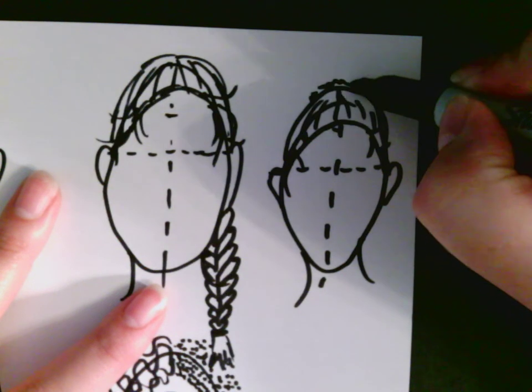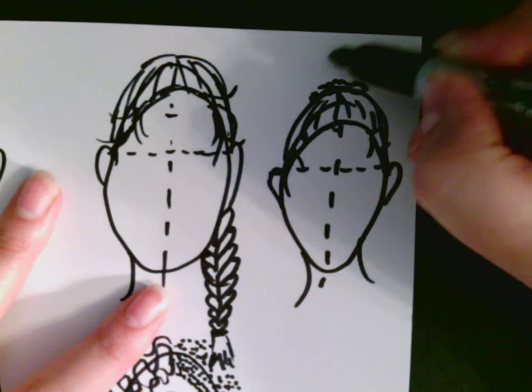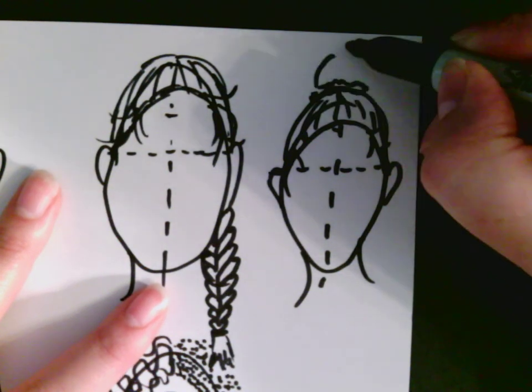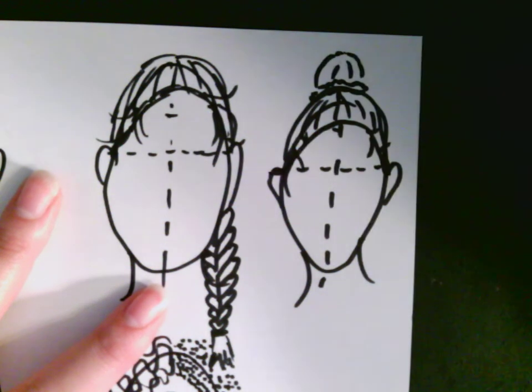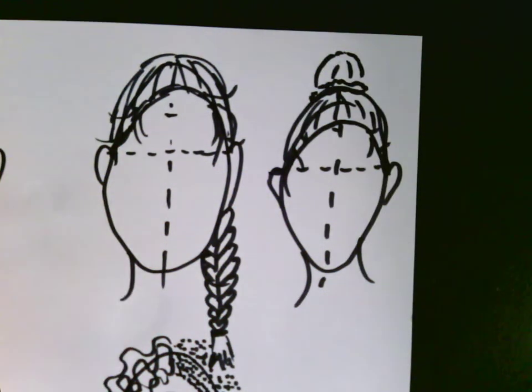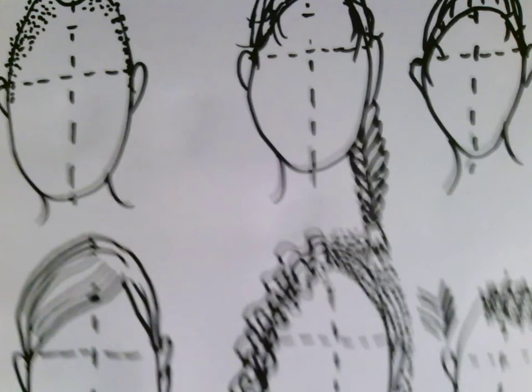Hair's all going back towards that bun. And then I'm going to draw a wavy line going across, because that's the extra material on top. And then it almost comes to like a pointy shape. And sometimes you could just see an extra couple lines just like that. So, and that's also if you wanted to do a bun on top of your head.